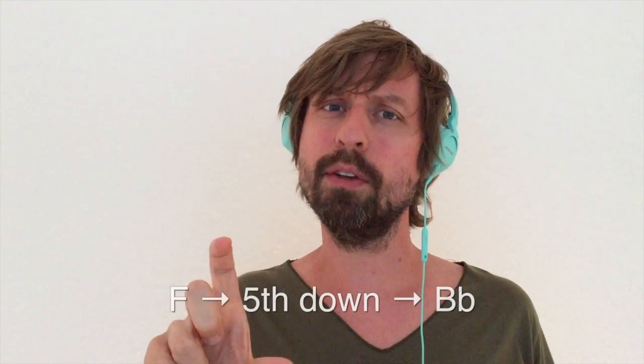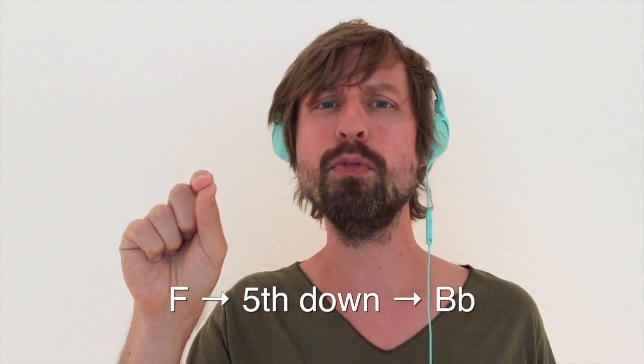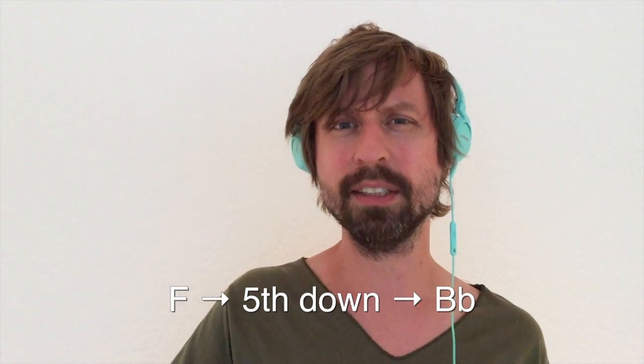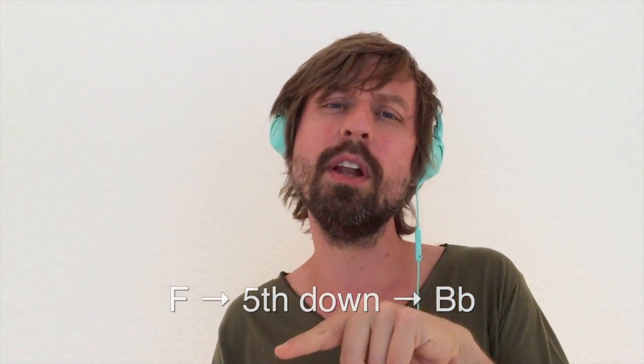5. The first two chords of the backdoor progression variant that we picked, the F minor 7 to B flat 7, are actually a fifth apart. If you look at it, the F moves down a fifth to the B flat. So it moves along the cycle of fifths. And the cycle of fifths is a very strong force in music.